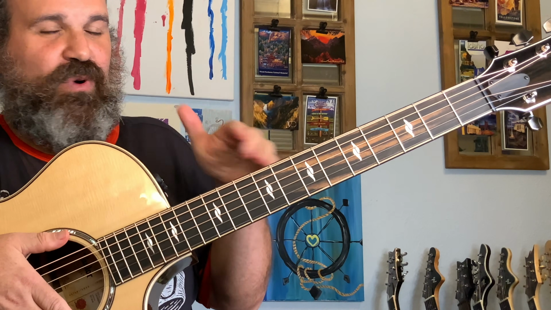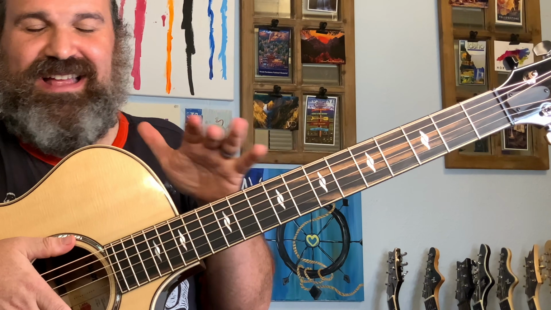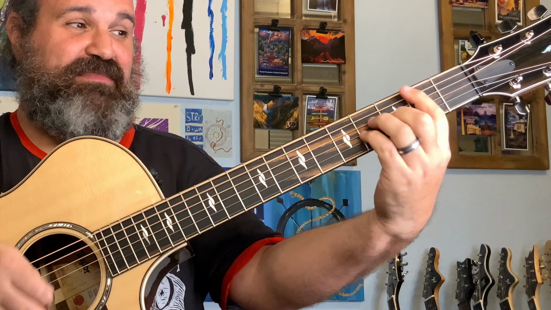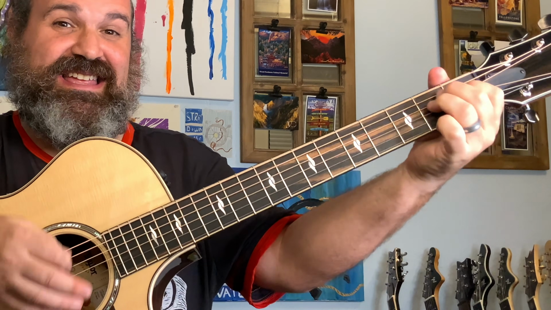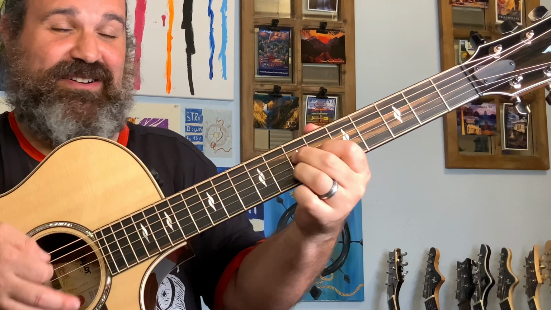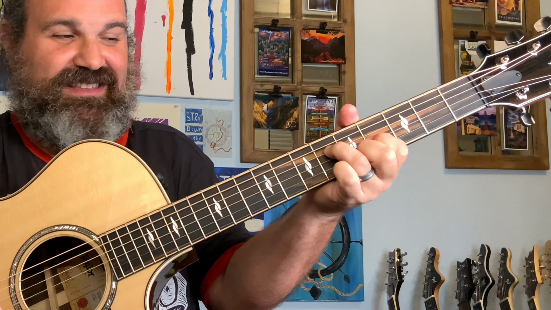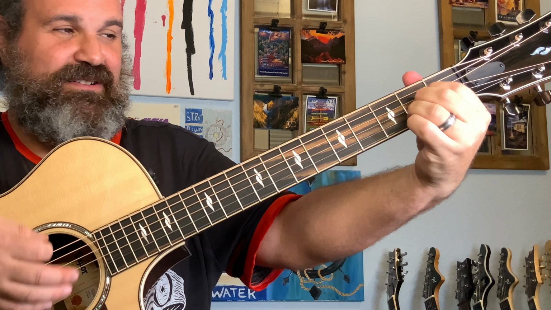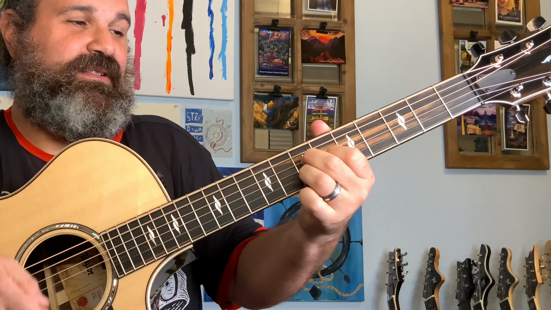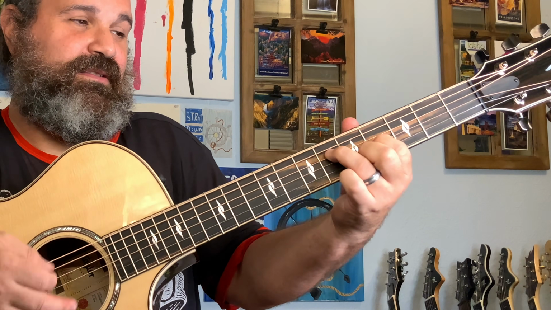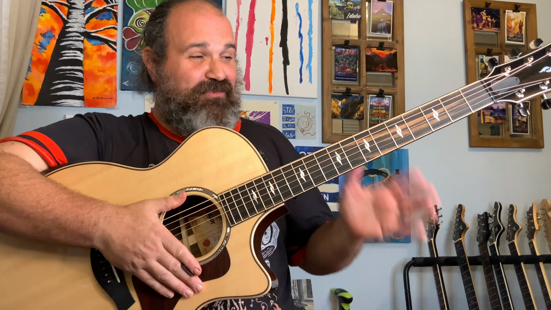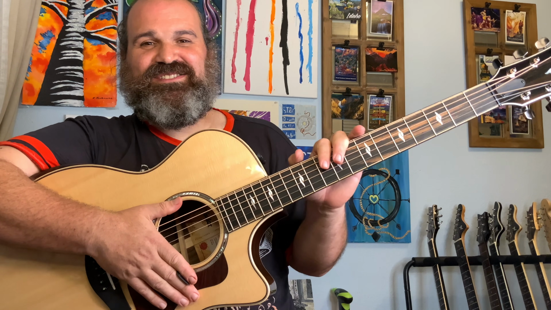I lied. Number 1, if you know any songs that are in the key of A and have these chords in it, instead of playing A and B minor and F sharp minor and E, try playing A and B minor and F sharp minor and E like this, and letting the guitar ring. Your own acoustic interpretation.